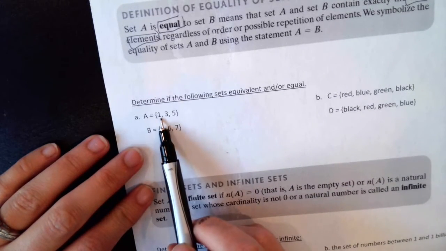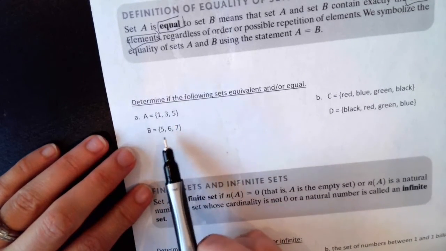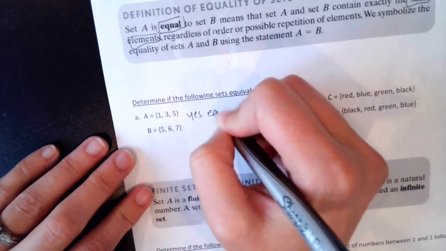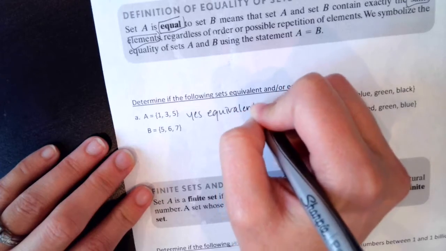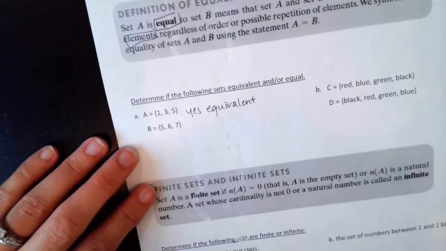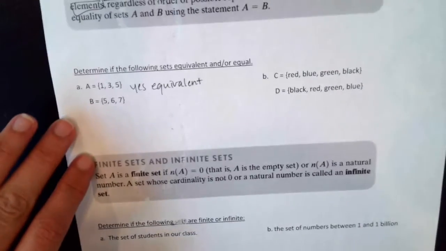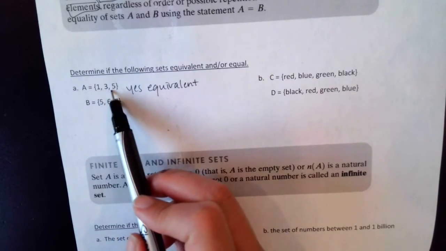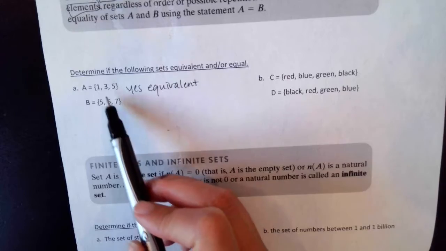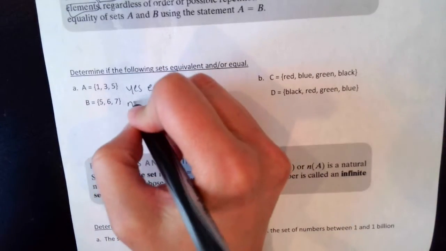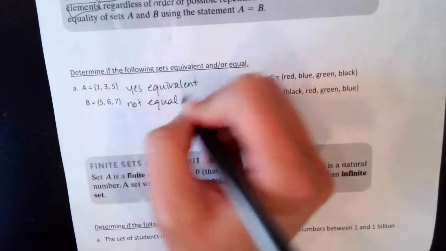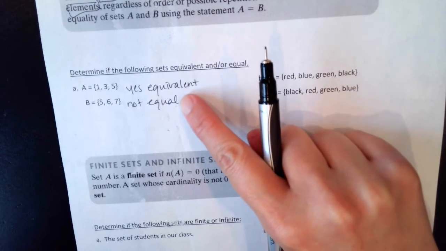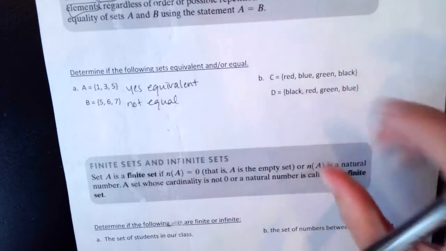So if I look here at A, this one has 3 elements in it. This one has 3 elements in it. So that means that these are equivalent. But if I ask myself if they're equal, I need to know if the elements are the same. So do I see the same exact numbers in this set as I see in this set? These are not the same, so they're not equal. So they have the same number of elements in the set. They both have 3 numbers, but they're not the exact same number, so they're not equal.